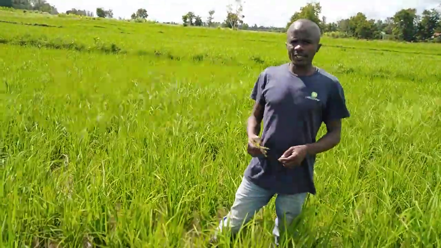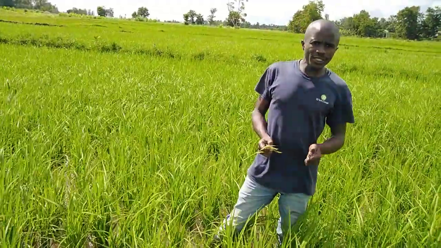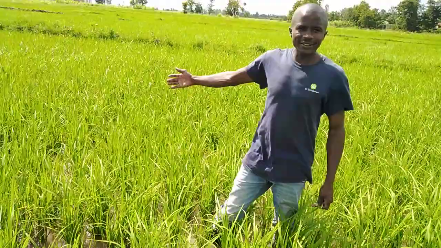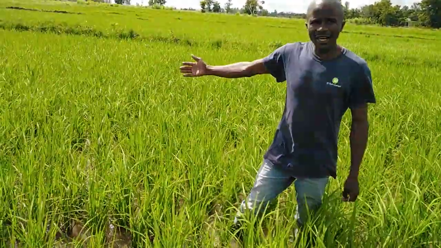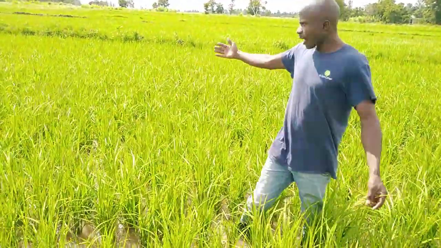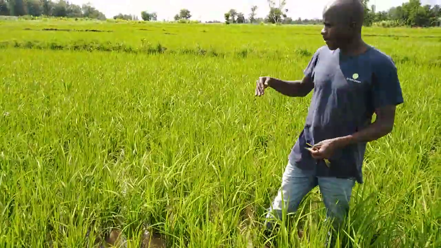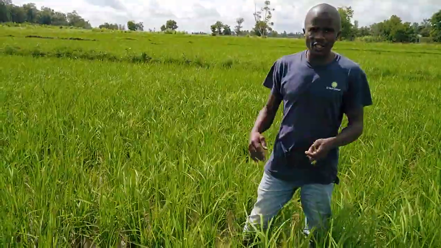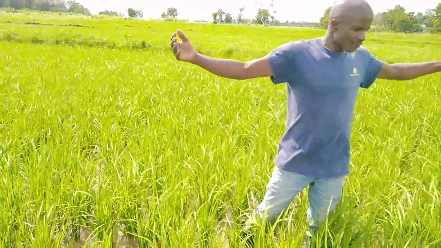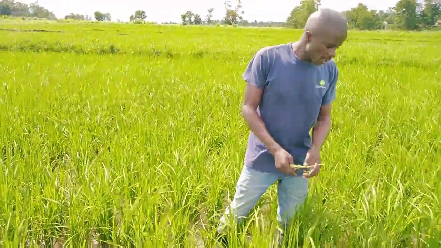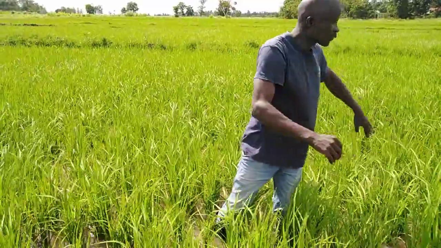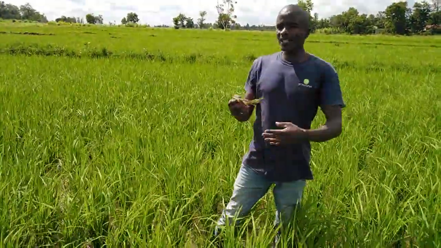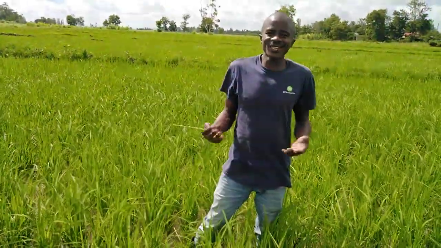Rice usually takes around 120 to 130 days to be harvested. This has already taken 35 days today. You can see it's doing very well. This is the tillering stage, where the stems are developing. At the end of it, the whole field will be filled with rice, and the more the stems, the better the production and the higher the yield.